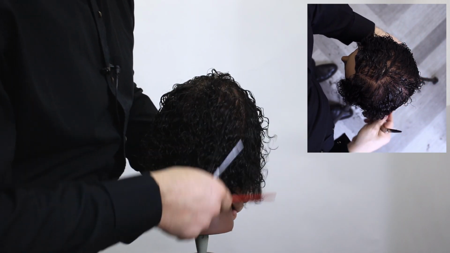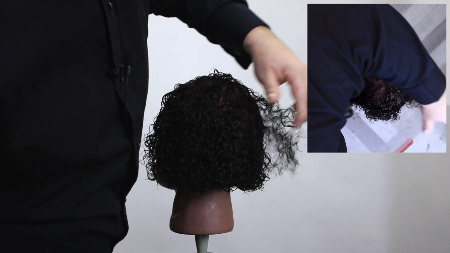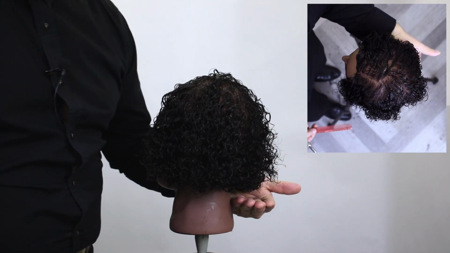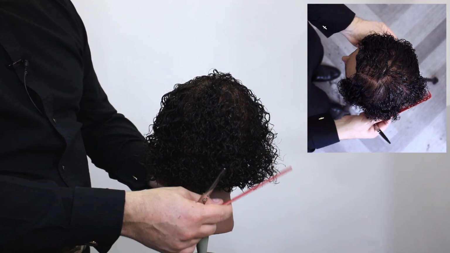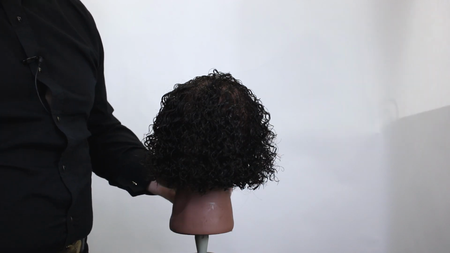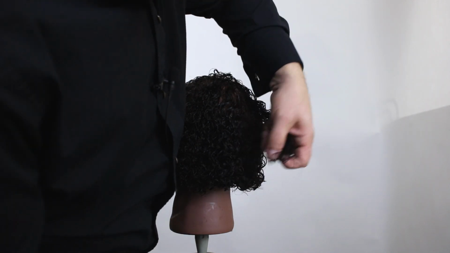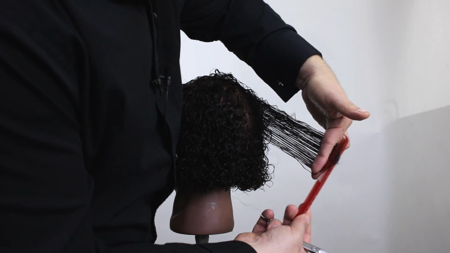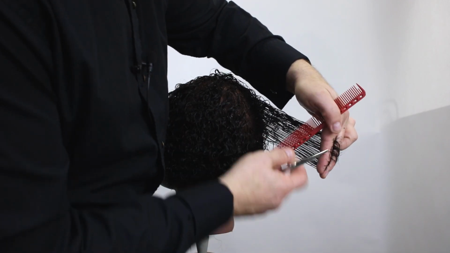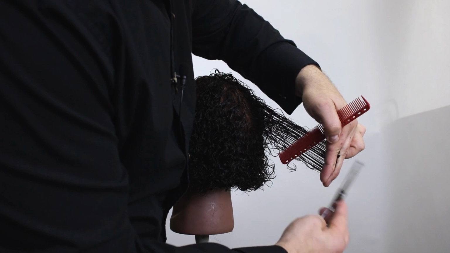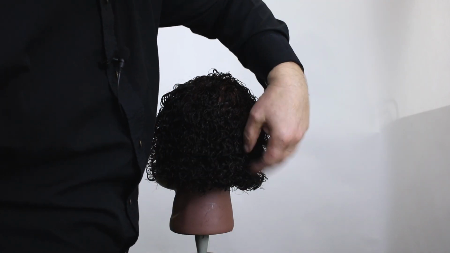Now look at the silhouette we've got. We still have plenty of bulk on top, but it's less mushroomy and it's softer. If I decide that it's still not soft enough, I'm going to go 90 degrees from that section I just picked. There we go.